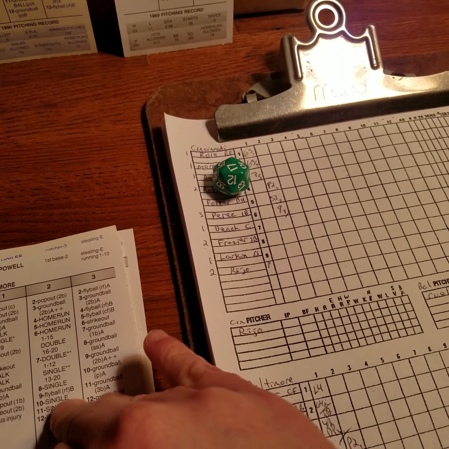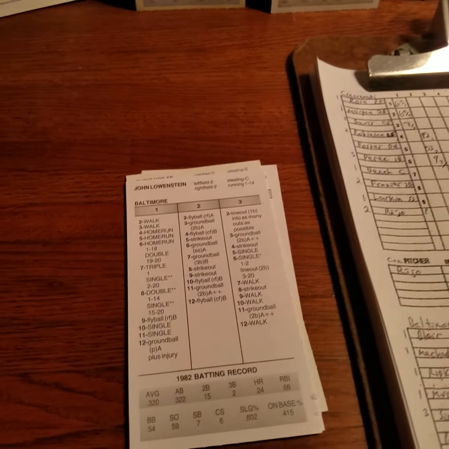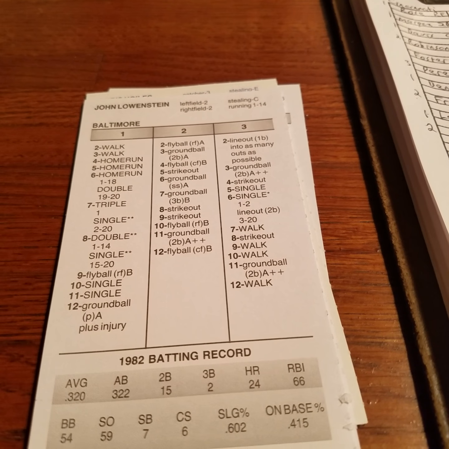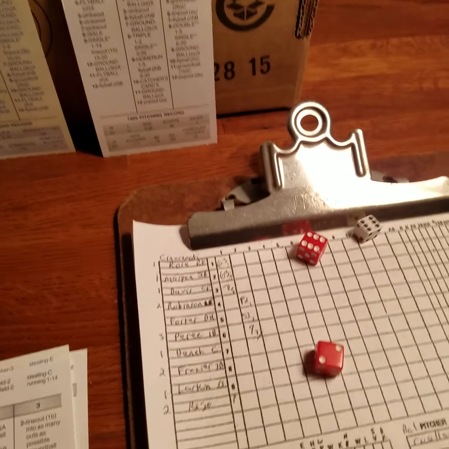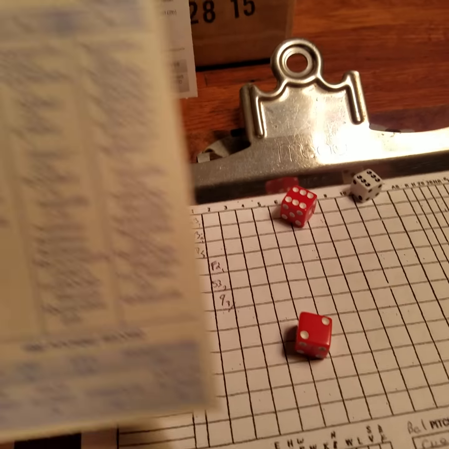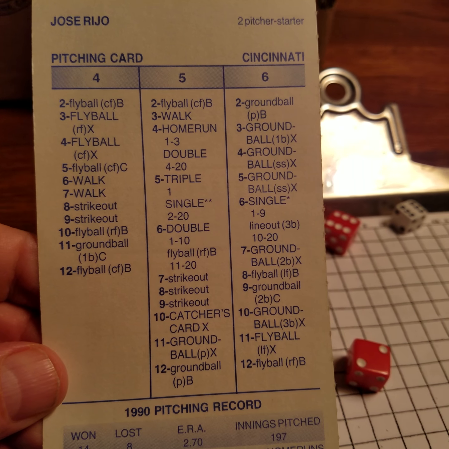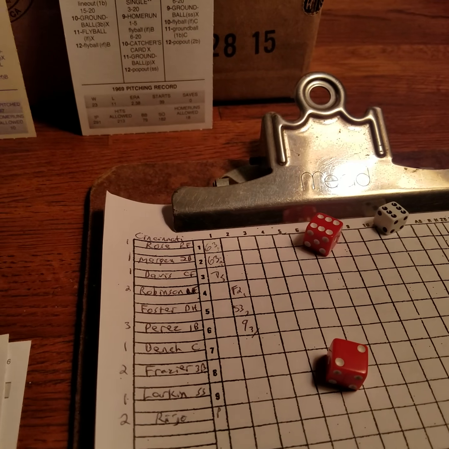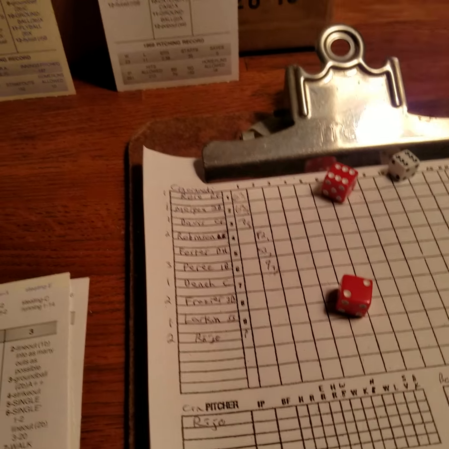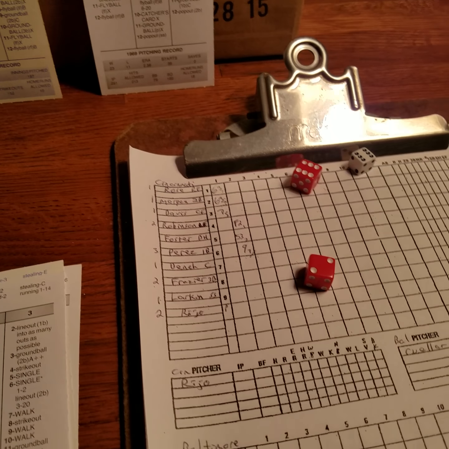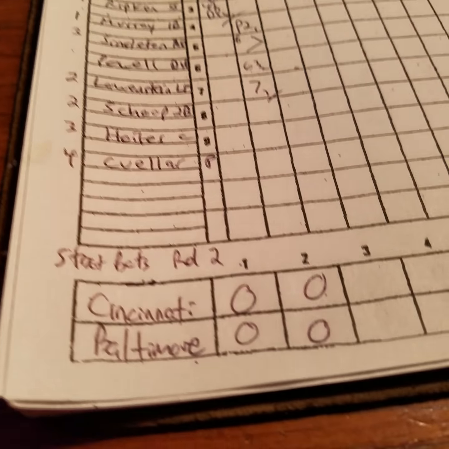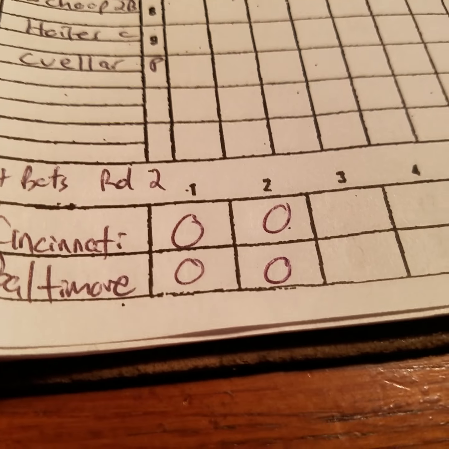So there's 2 away. Runner at third, and John Lowenstein, his 1982 card. 6-8 against Rijo. A 6 and an 8 is a fly to left. That's going to end the inning. So the inning is over. Nothing doing for the Orioles there. After 2 complete, we are scoreless.